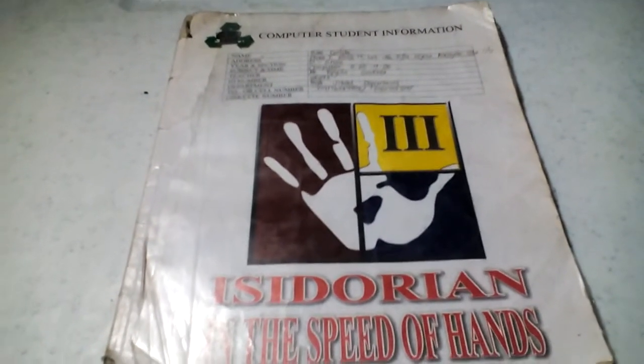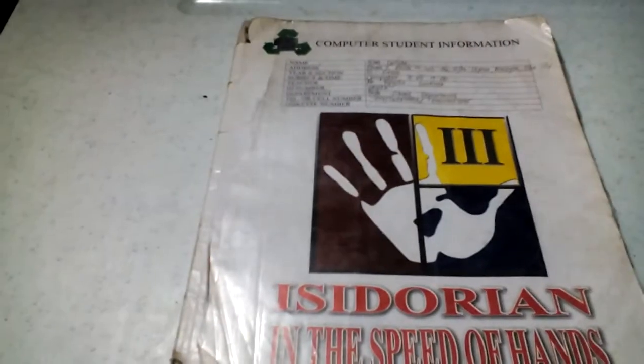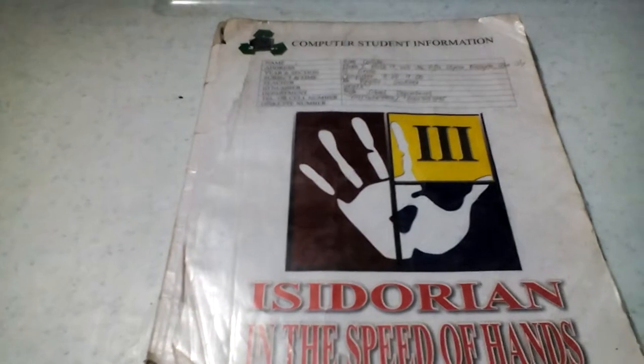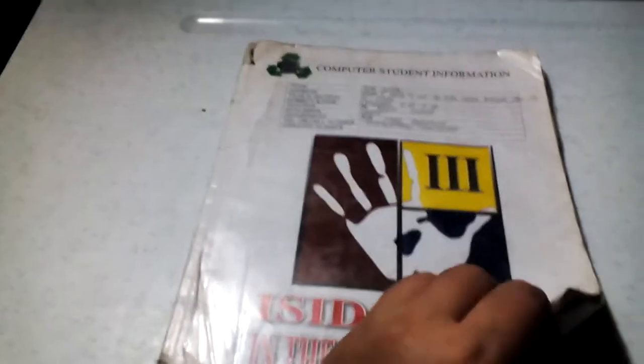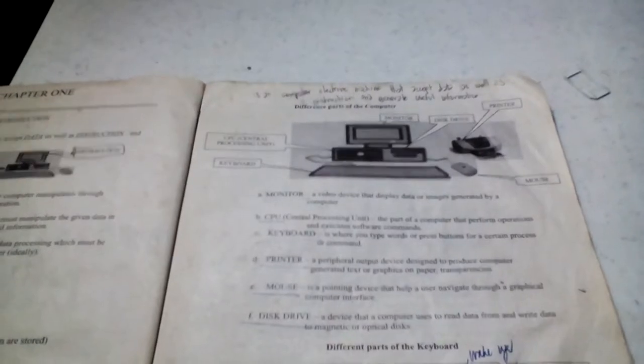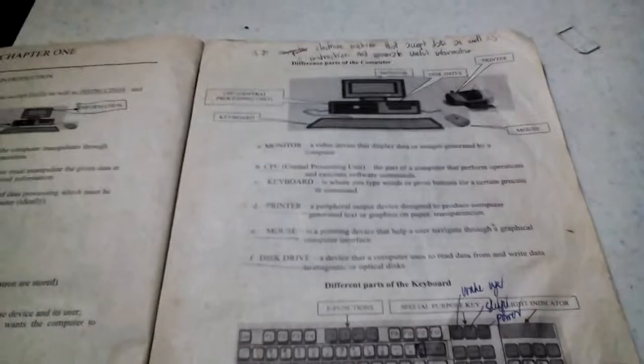In the last tutorial, we discussed what a computer is, its characteristics, and what data and information are. So today, we need to discuss the parts of the computer. There are five major parts: we have the monitor, the CPU, the keyboard, the printer, the mouse, and the disk drive.